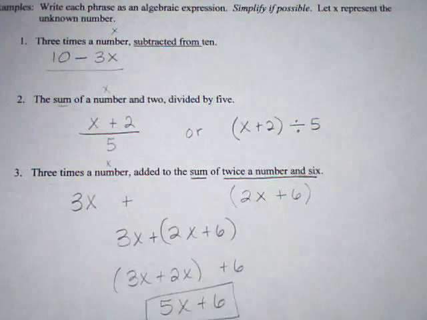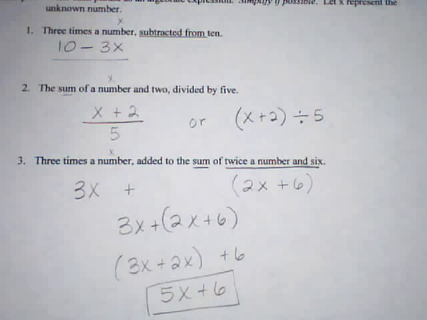So this is what they're talking about when it says simplify if possible. Anytime from here on out, if you have like terms, then in your answer you should always have those combined so that you have it in simplest form.